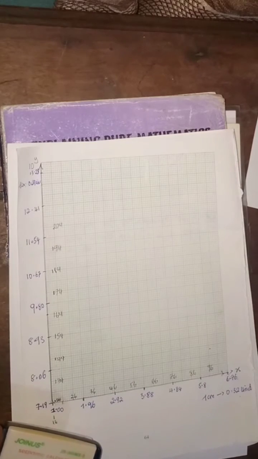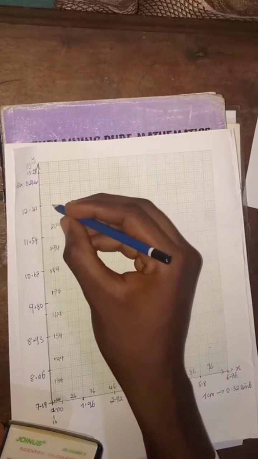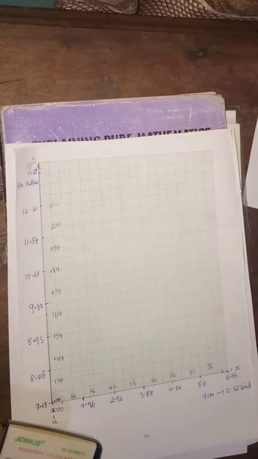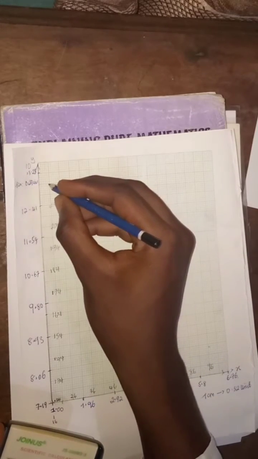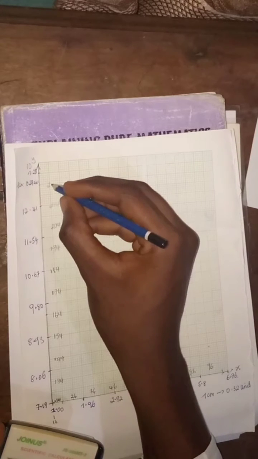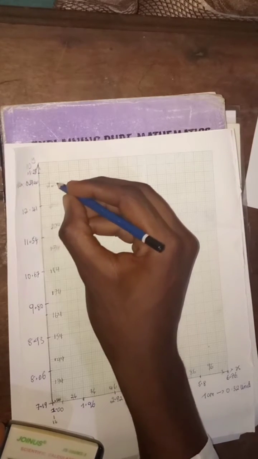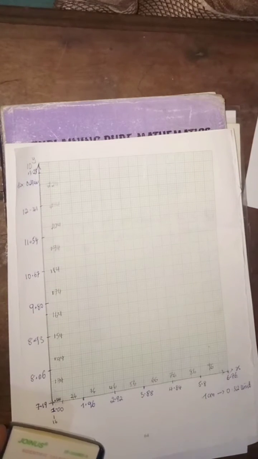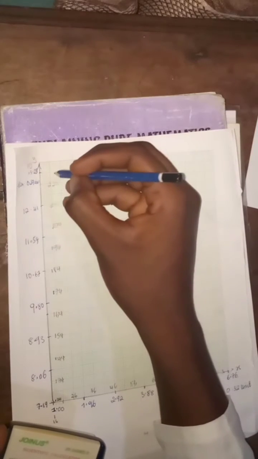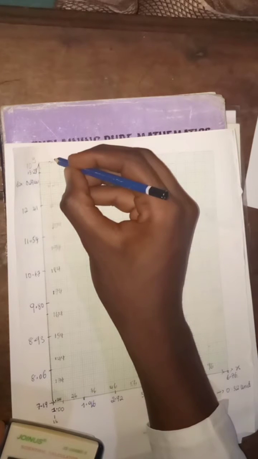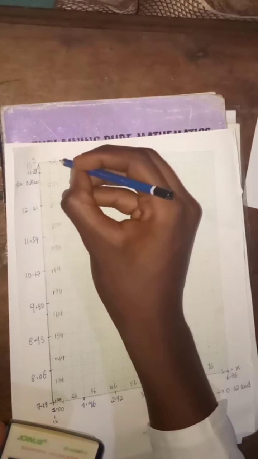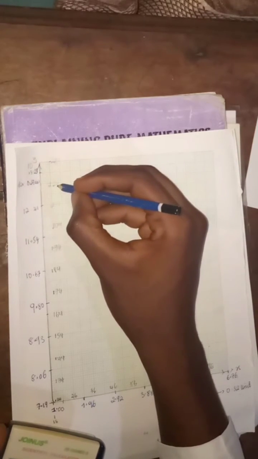You add again, 214. You add 224. And the highest value is 227. I add again, so the last one, this is 234.